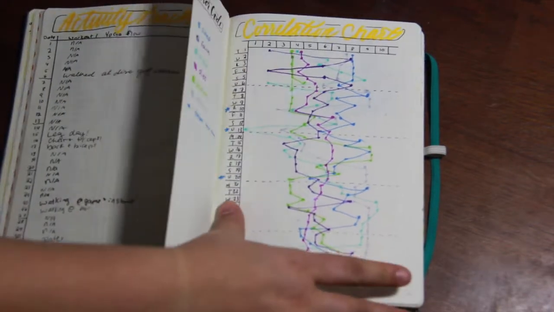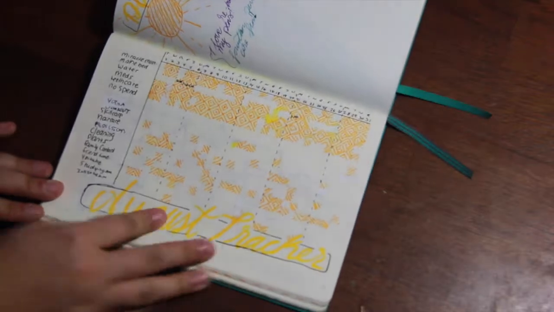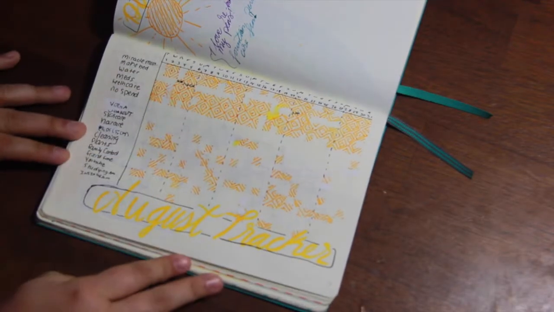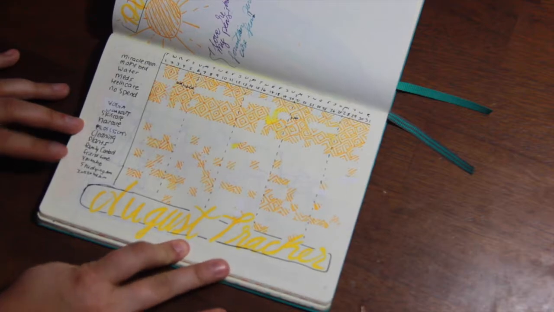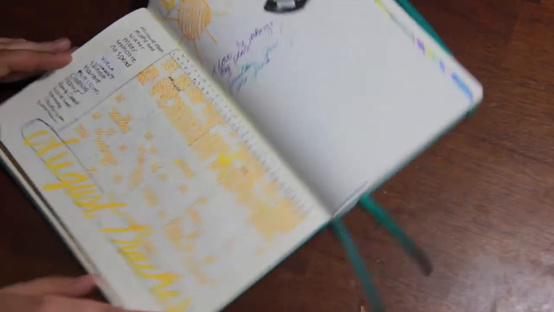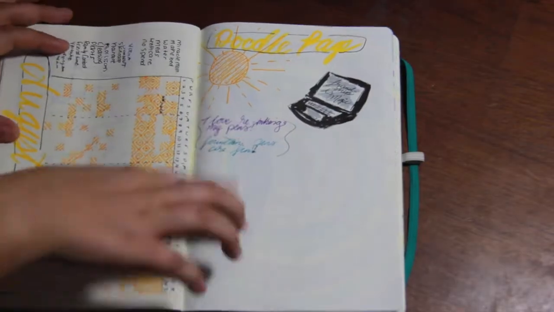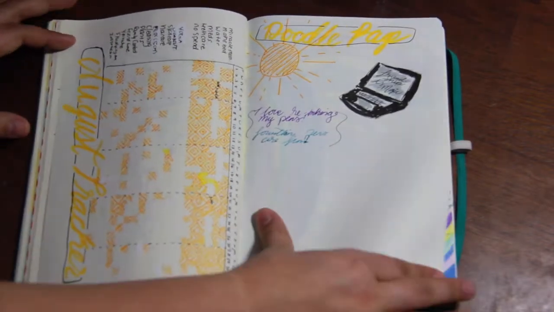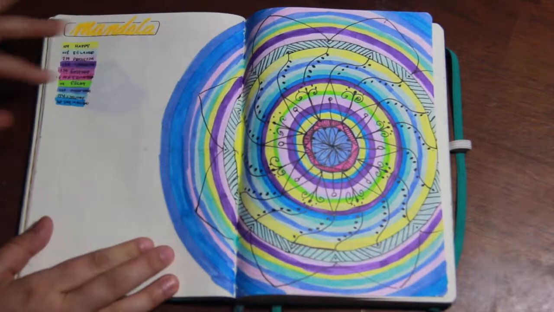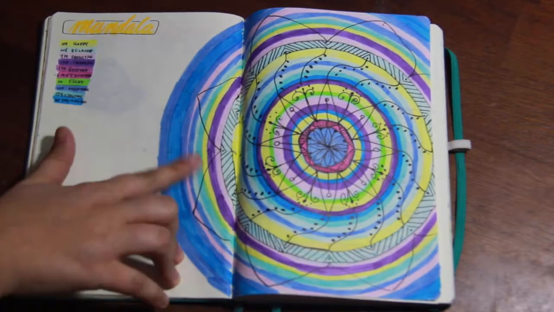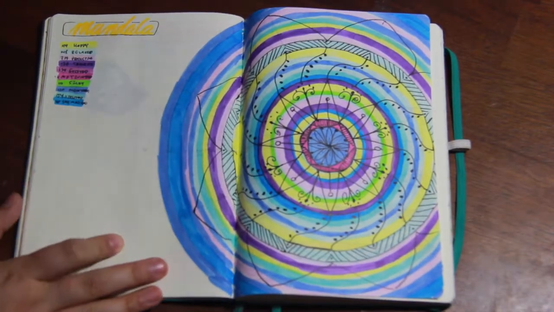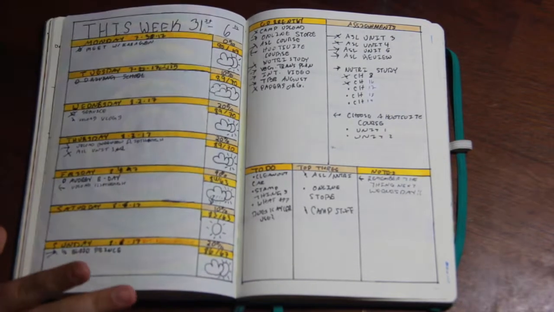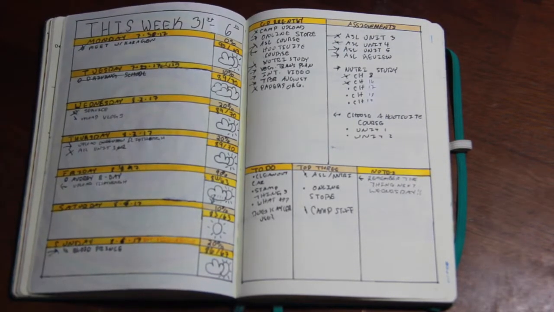My habit tracker, which I decided to do just the one color and do the little pattern thing to make it a little bit easier so that I could fill it out on the go. And then I just added a little doodle page to fill up this extra space because I made a mistake, like I said earlier. And then I had my mandala, which I never even finished drawing in the design on top of it. Then I have my first weekly, which is definitely very different from my previous journal.